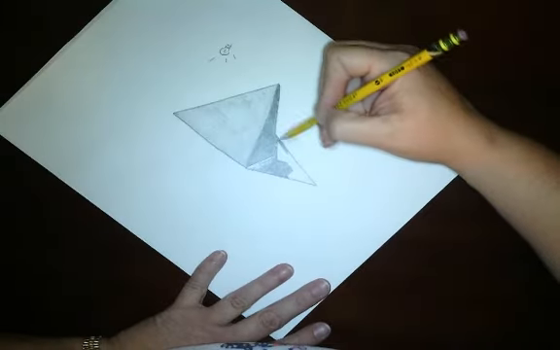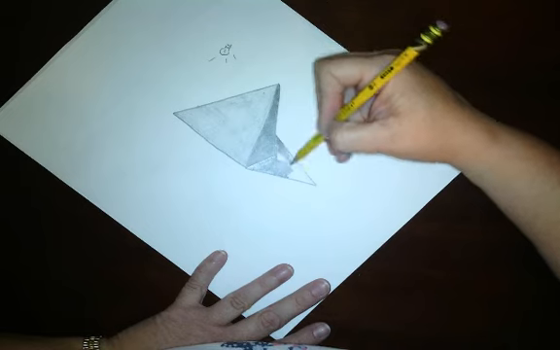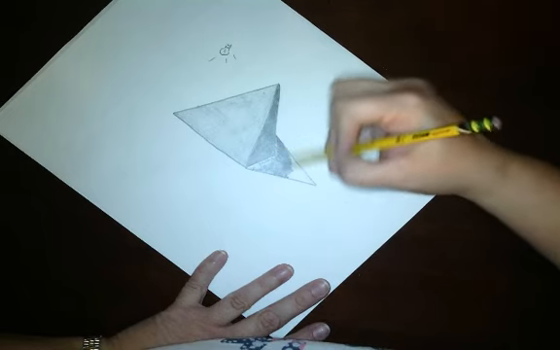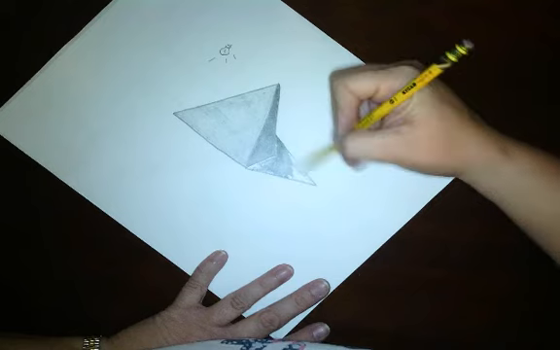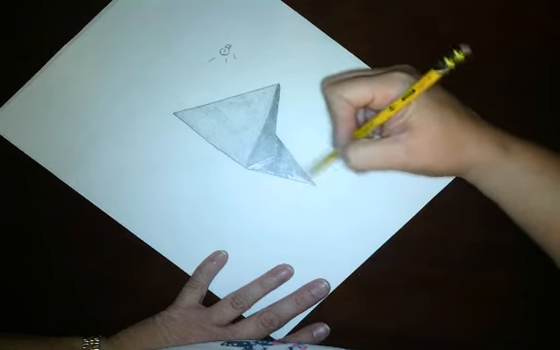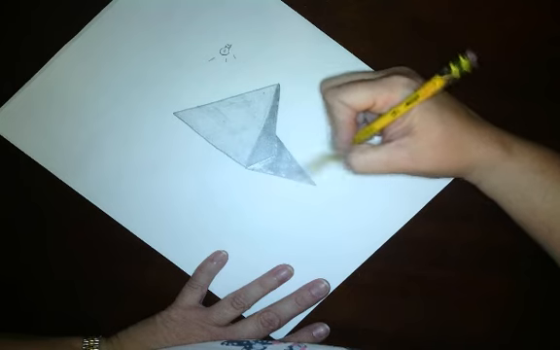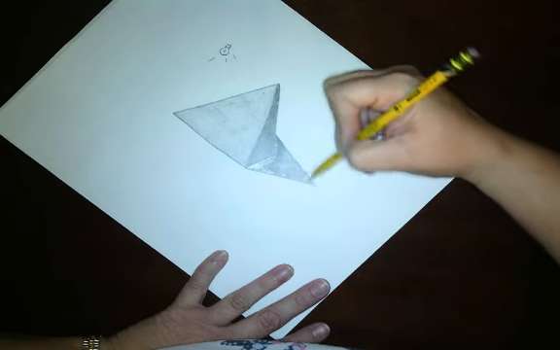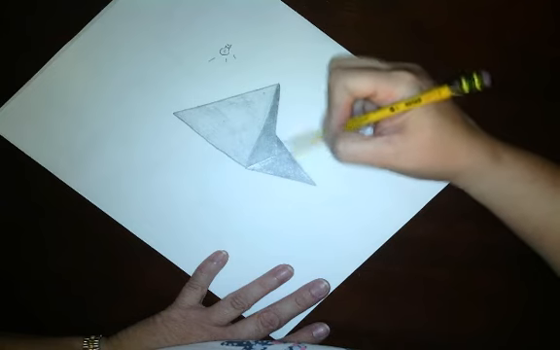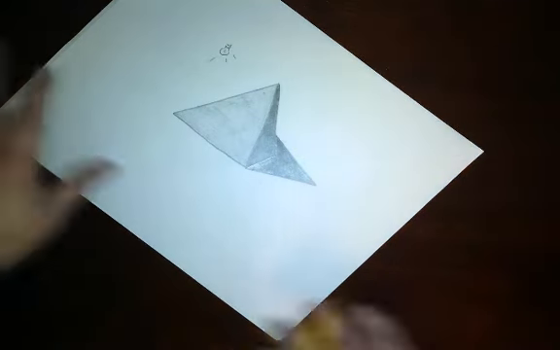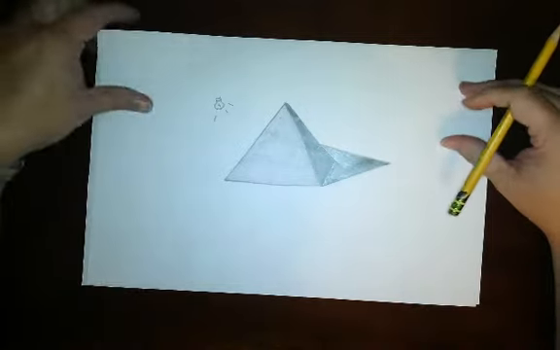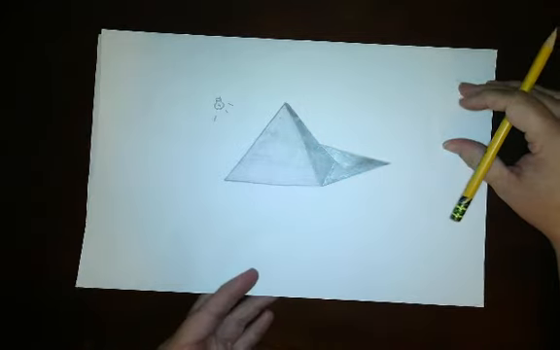So turn it. Okay, so there is my pyramid.